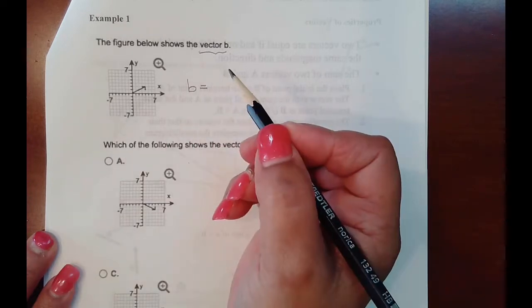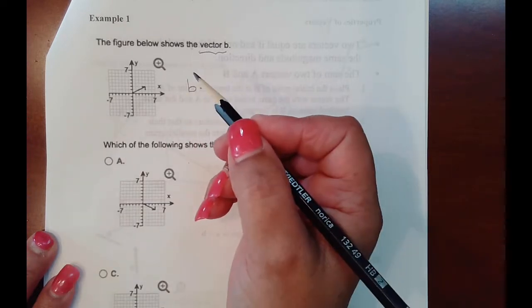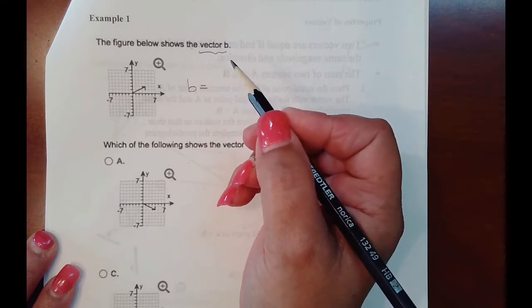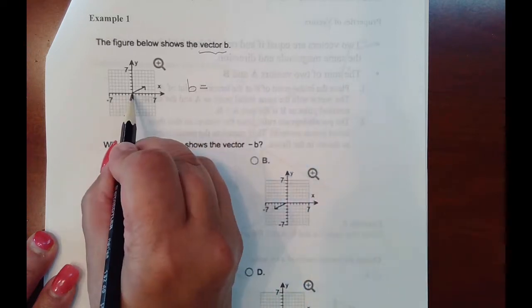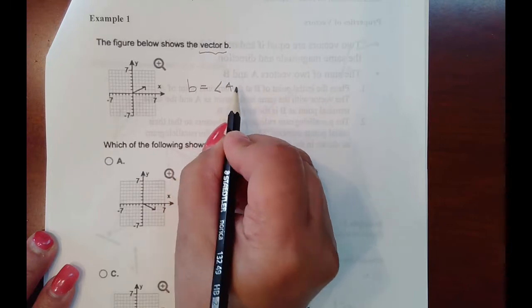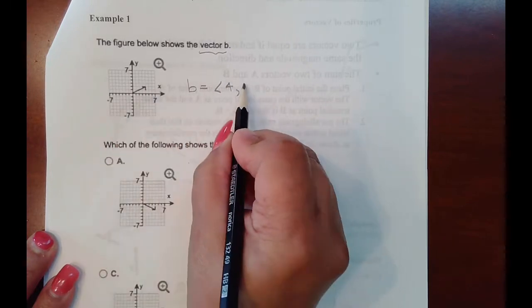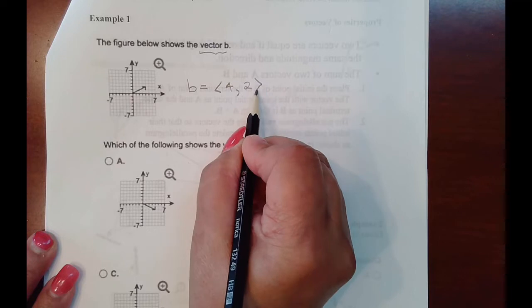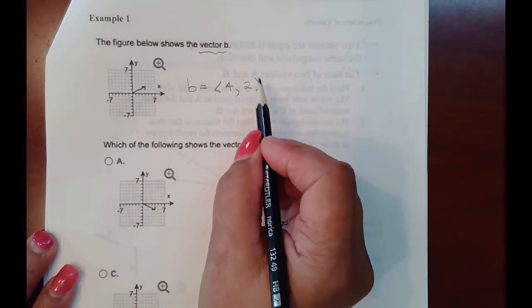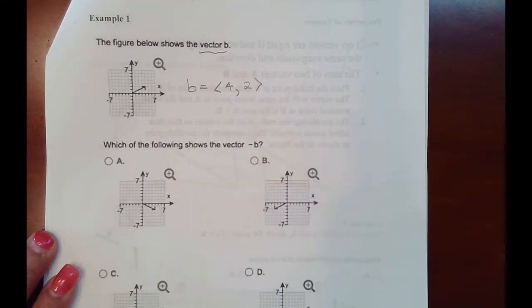You can always enlarge that on your screen if you have a digital copy, which you do, because this copy of this outline is attached to your Blackboard shell. But anyway, this is 4 over, so that would be your horizontal component, and it's 2 units up in the air. That would be your vertical component. So it's just like listing the coordinates of a point. We have different symbols for a vector than we do for a point. For a point, it's parentheses.